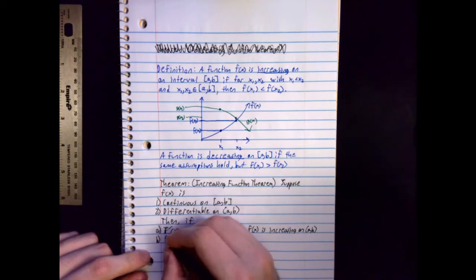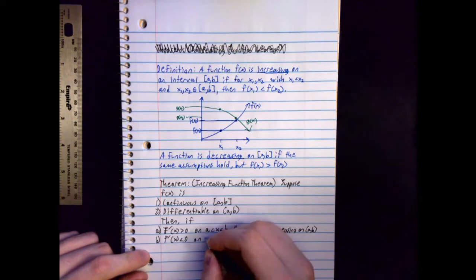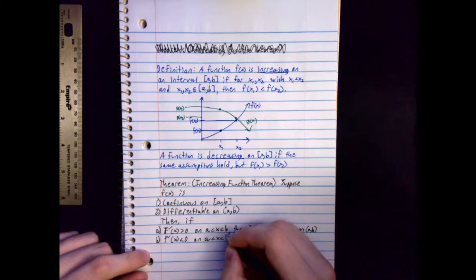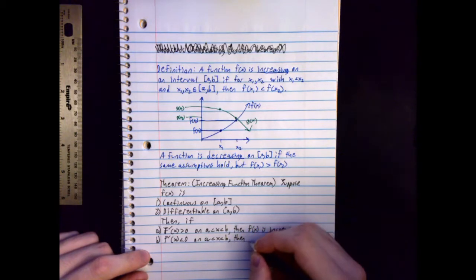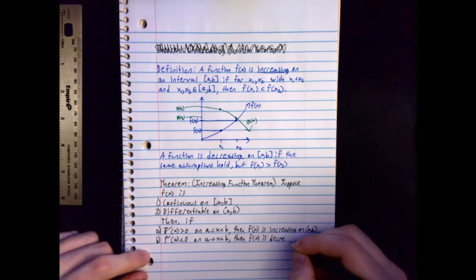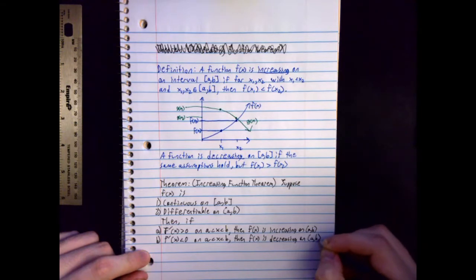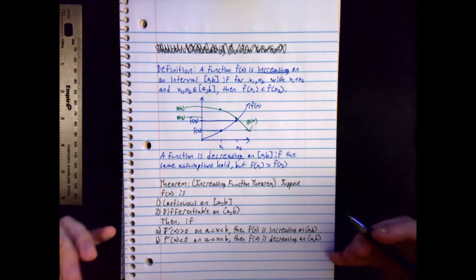And likewise, if f prime of x is negative, so it's less than 0 on a to b, then f of x is decreasing on a to b. Okay, so what is this theorem saying?